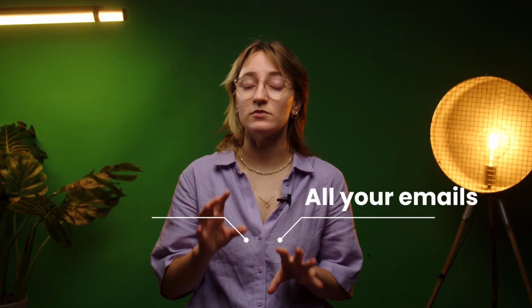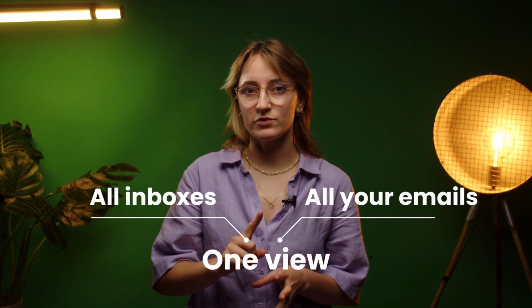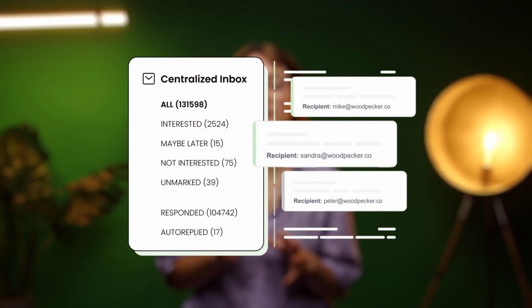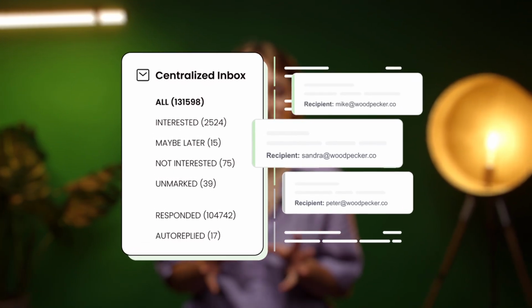What if I told you that you could see all your emails from all inboxes in one view and manage them from there? To do that, you need a centralized inbox, which is available in Woodpecker. A centralized inbox is a place where you can see all your emails from all inboxes in one view. It's like how your Spotify gathers music from various artists and albums into one app. The centralized inbox does the same for your emails, pulling them all together so you can easily manage them.